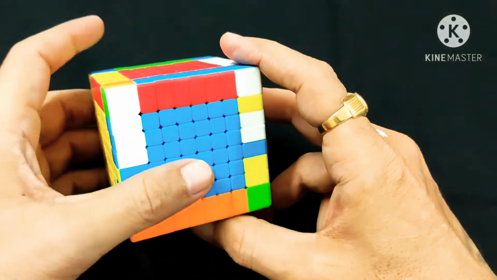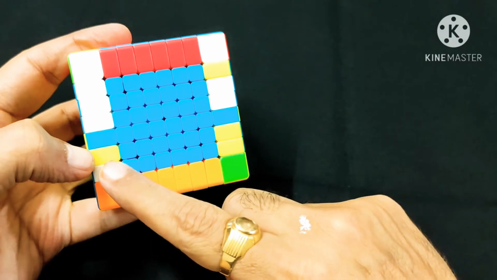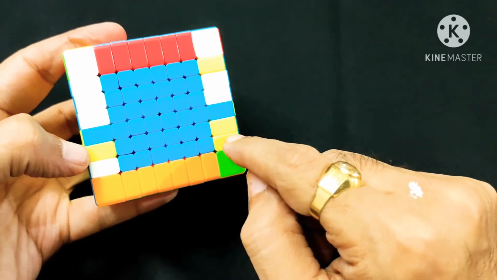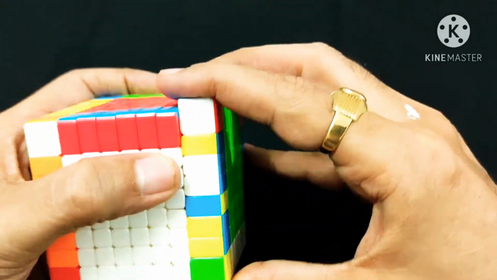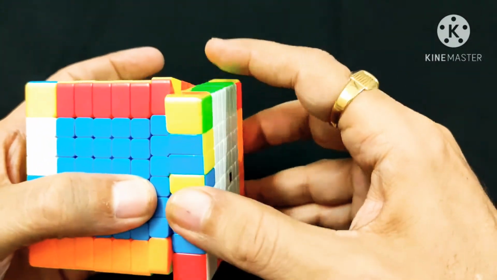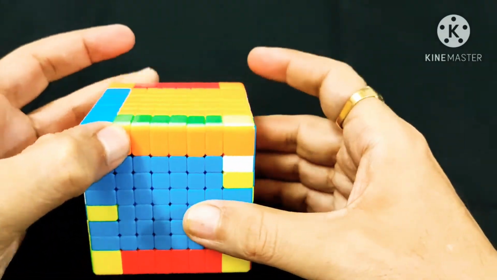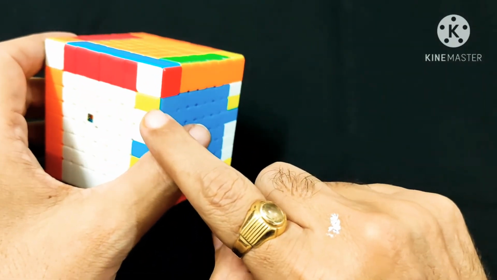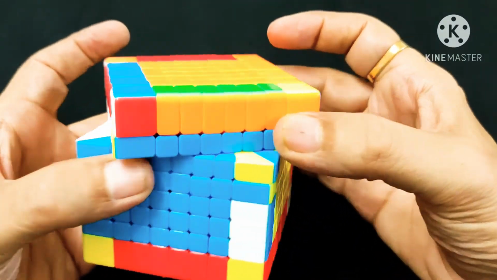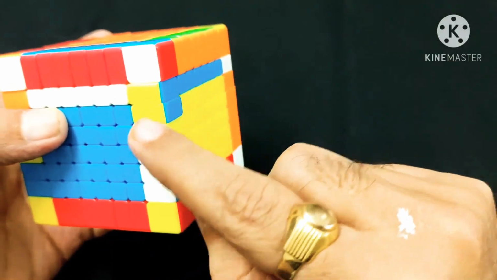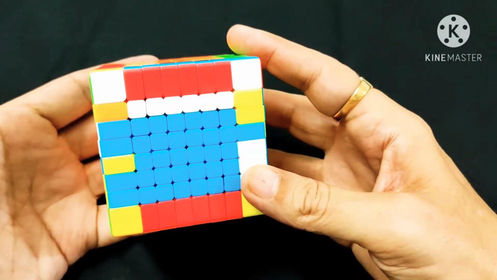We'll just bring this piece in front of this, I mean here. Now you can see this piece has come here, and this is here. So we can again pair this, and we'll do the same algorithm.